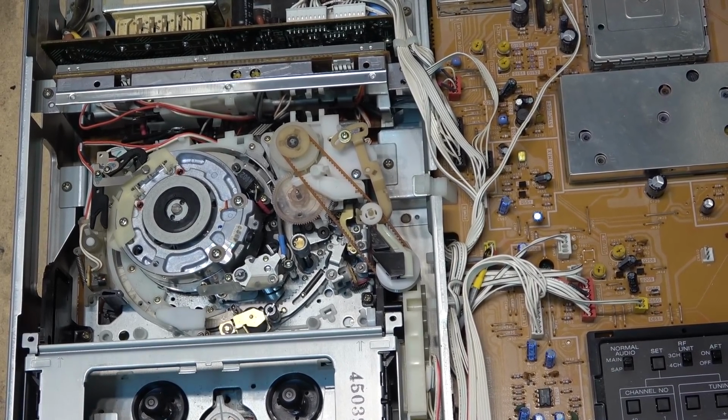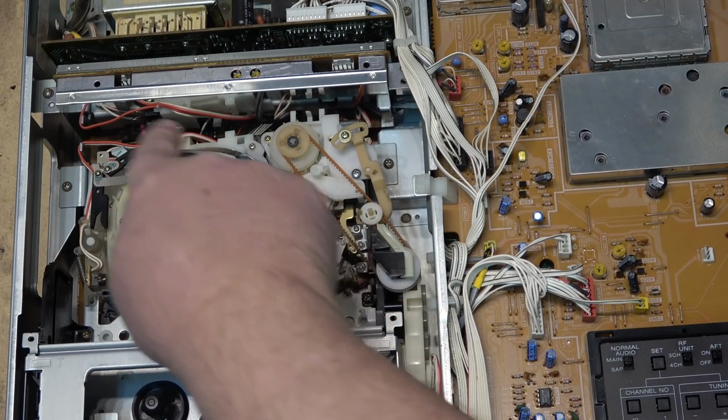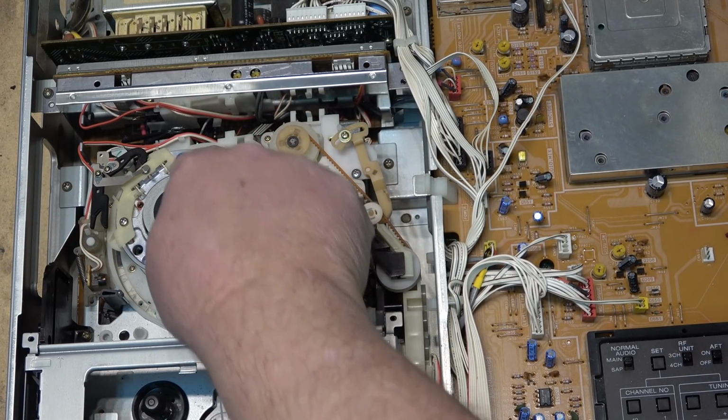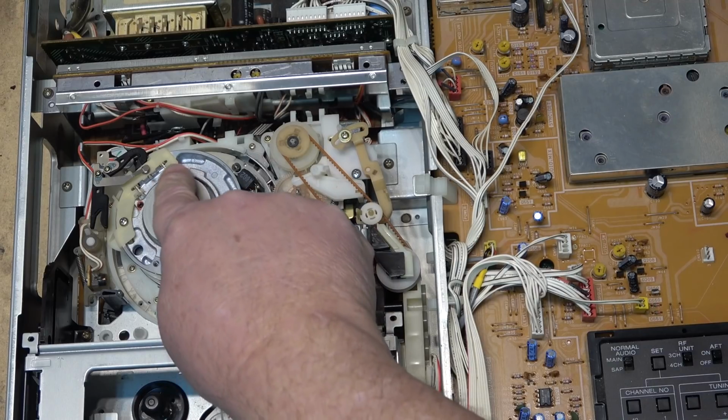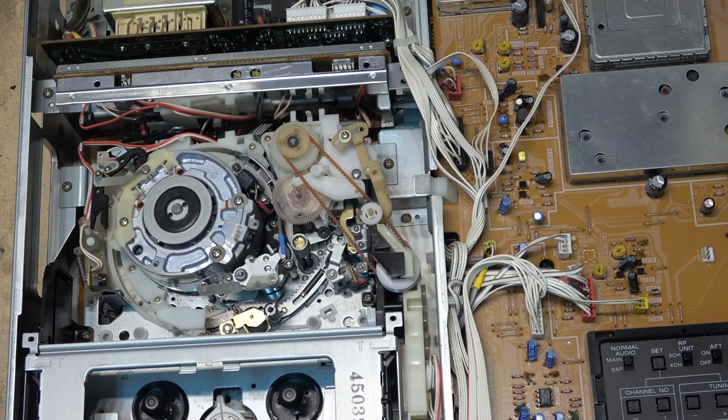Now, why is this important? Well, your relative writing speed is determined by how fast the head scanner spins. You've got a fixed length of tape that wraps the scanner, and the faster the scanner spins, the faster the relative tape to head speed. No different than on audio recorders such as a reel-to-reel. If you turn the tape speed up, you get improved frequency response than the slower tape speed.